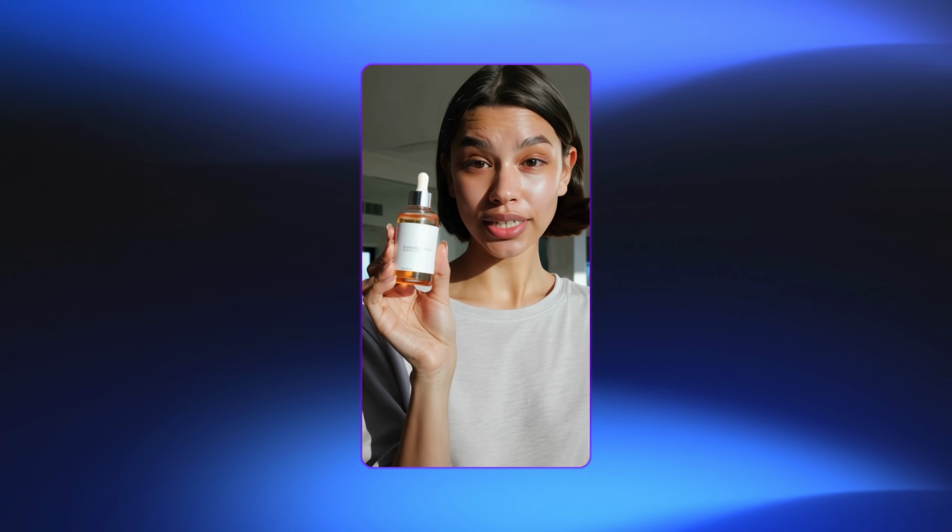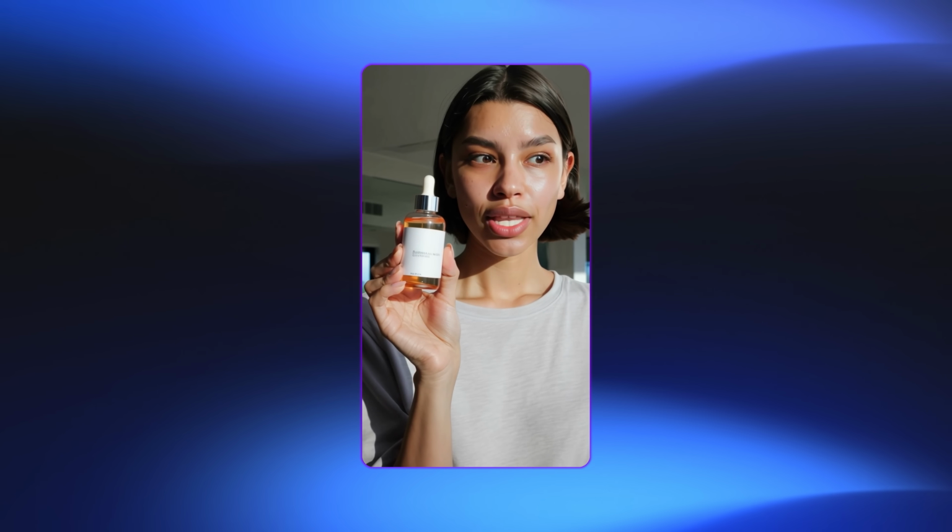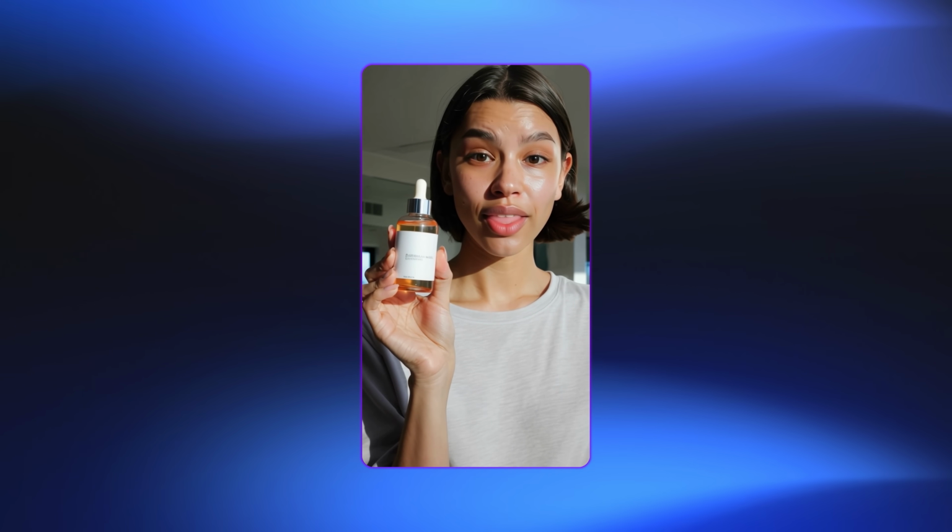Let's look at our final result. This serum has completely changed my skincare routine. It's super lightweight, absorbs in seconds, and my skin just feels healthier. I use it morning and night, and I've noticed such a difference in my texture and glow. If you're looking for something that actually works, this is it.